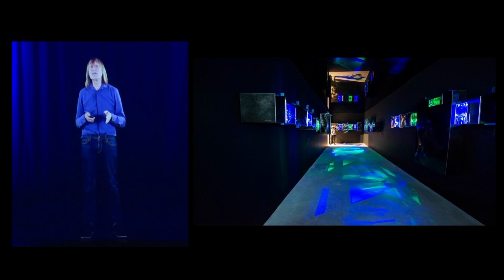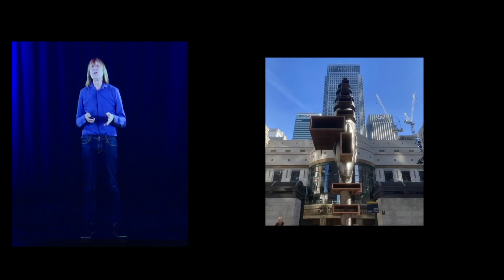And it seems fitting that this February he installed his 5-metre sculpture in Cabot Square, Canary Wharf, alongside Henry Moore's draped, seated woman.